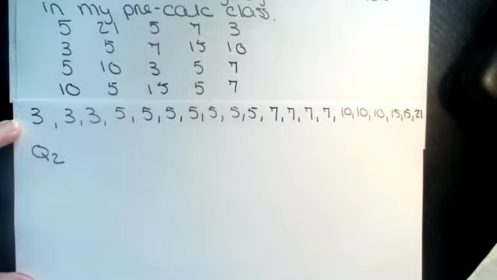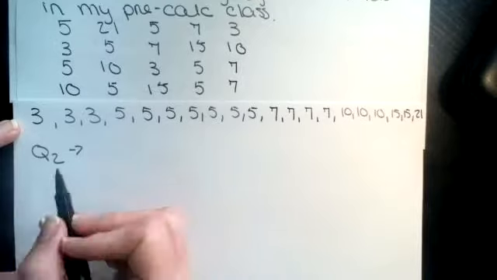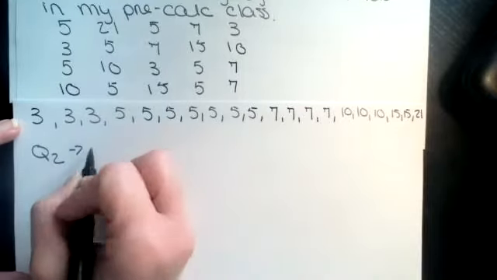I'm just choosing this one. You're going to see why in a minute. It's kind of the easiest one to find first. So remember when we calculated the median? That's quartile 2, right? So we already know how to do this.